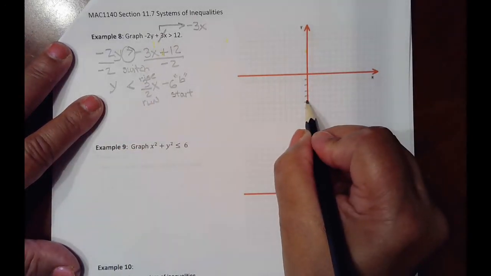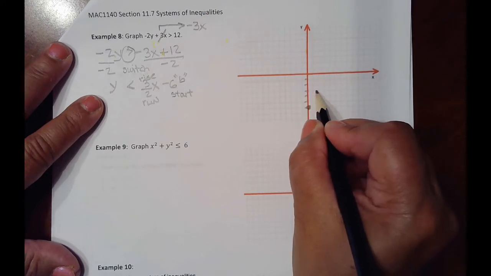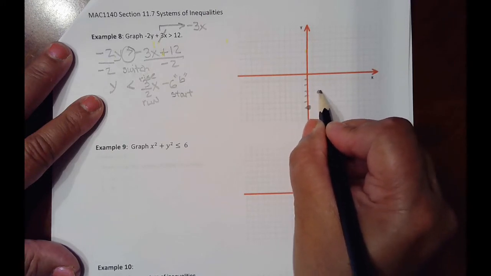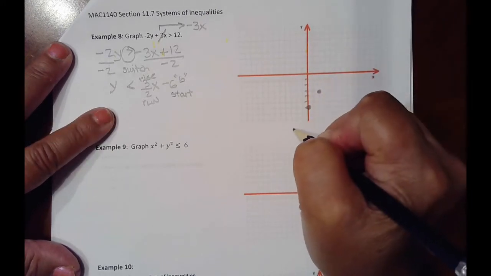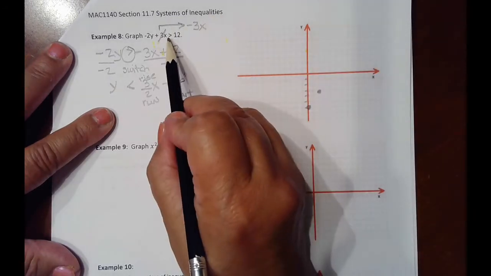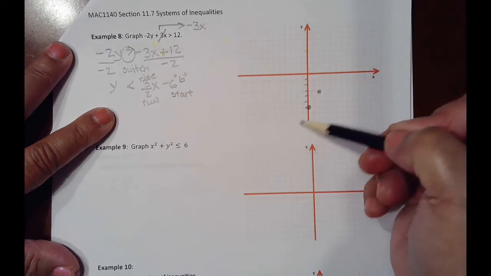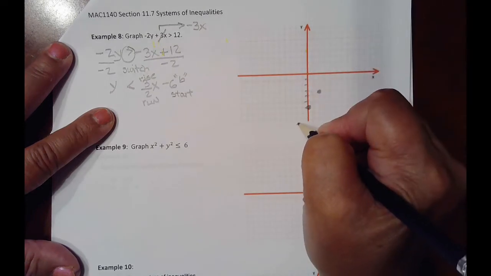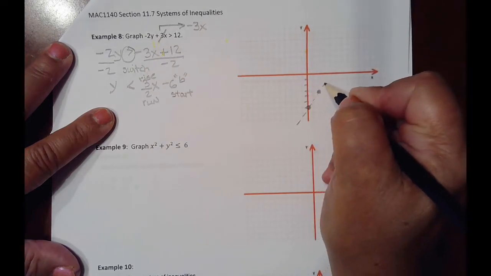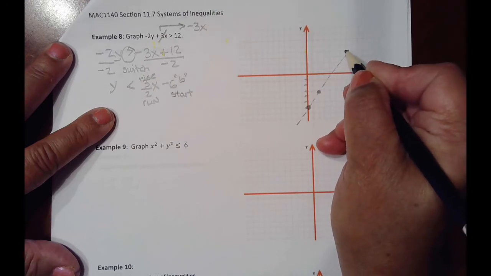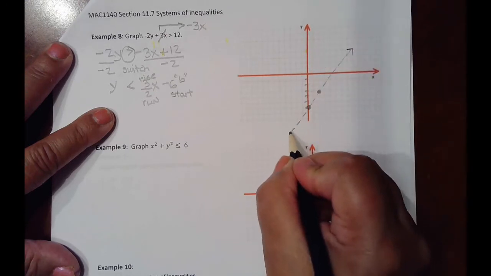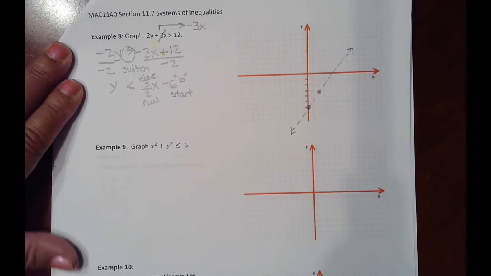So you go up 1, 2, 3, run 2. Then plot the point after you've done both the rise and the run. Now this particular inequality symbol does not have an equal sign. So when you connect these 2 points, you want to make a dashed boundary line so that it is clear that nothing on this boundary line is a solution.